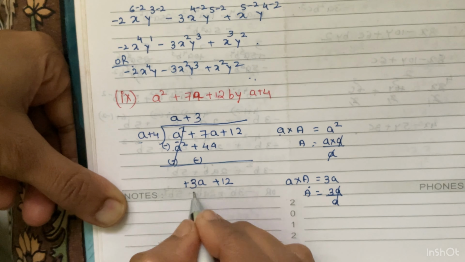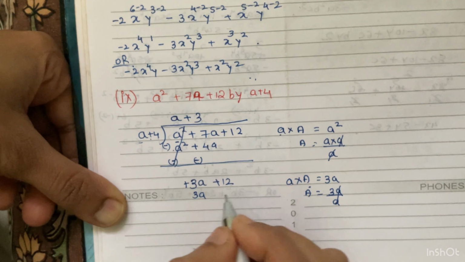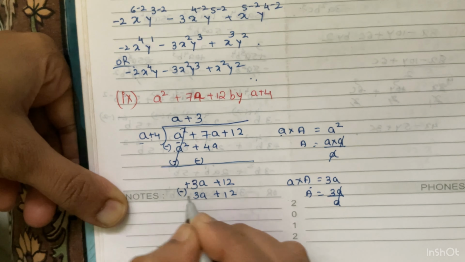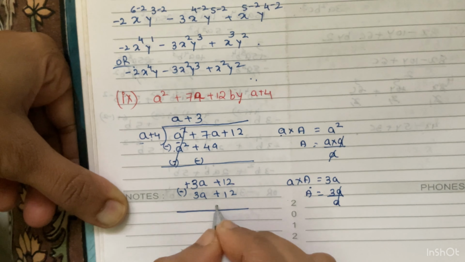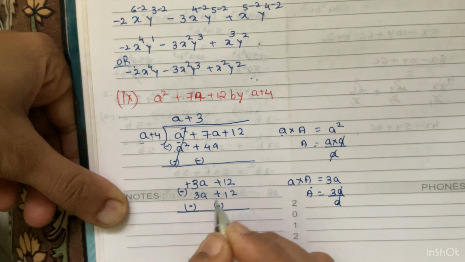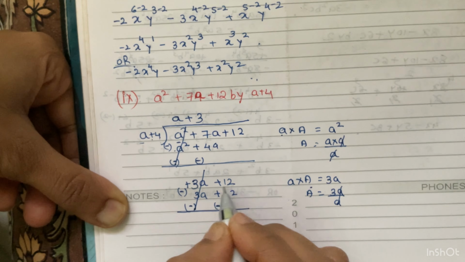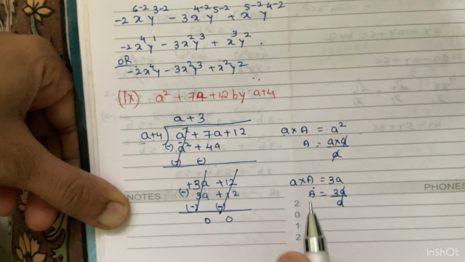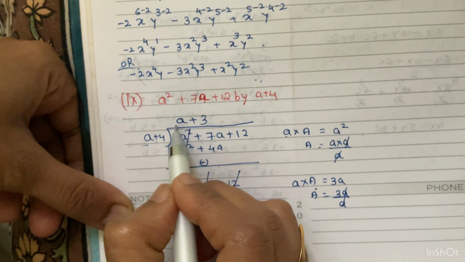Now we need to multiply this number with both terms here. 3 into a, that is 3a. Here it is plus, plus, plus only. 4 3s are 12. Again we are doing subtraction here in the division, right? Now again the terms' signs will get changed. Plus 3a minus 3a get cancelled. Plus 12 minus 12 get cancelled. So what we got, the remainder, is 0. So after division we found the answer, that is a plus 3.